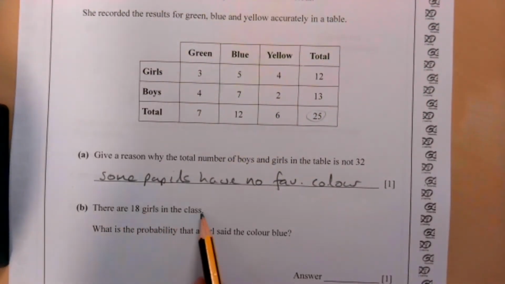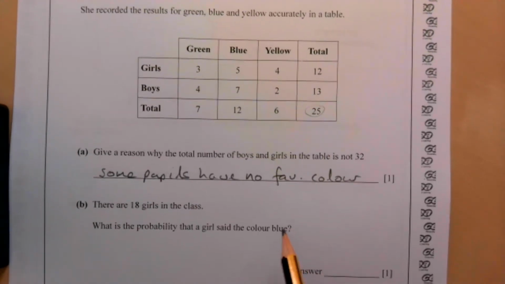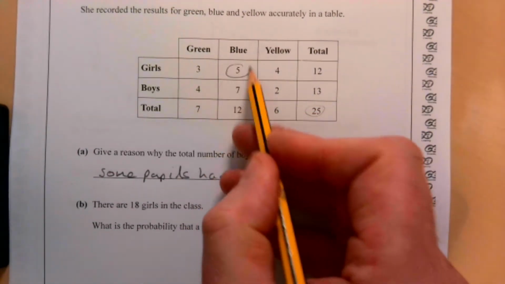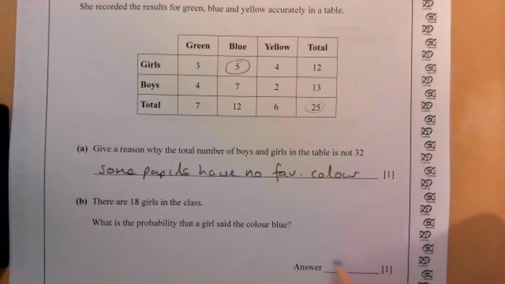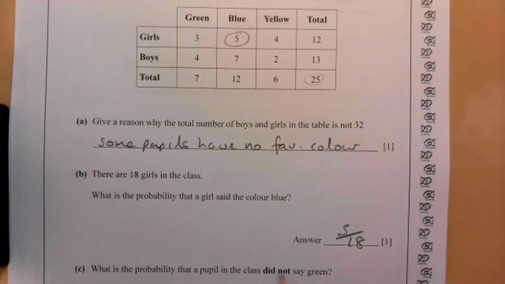There are 18 girls in the class. What is the probability that a girl said the colour blue? Well, if there were 18 girls in the class and 5 said blue, then our answer is going to be 5 out of 18.